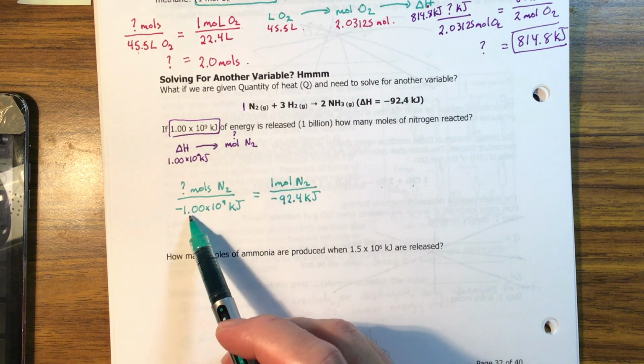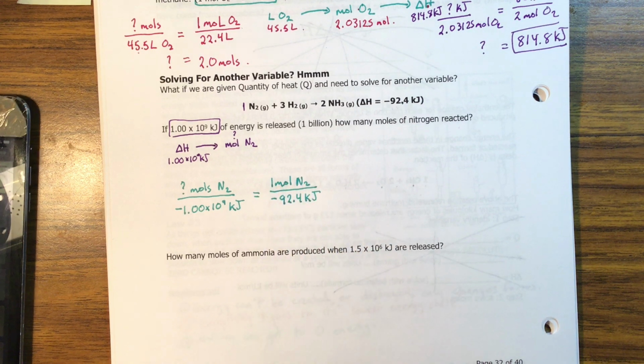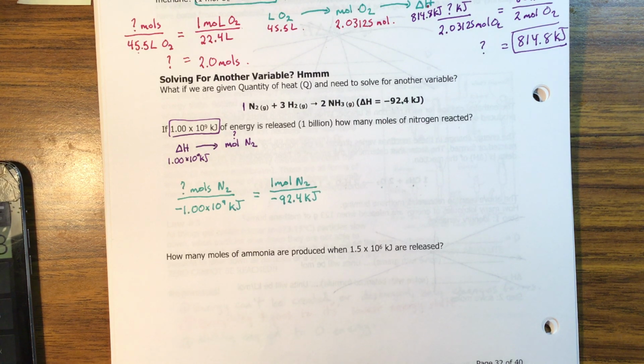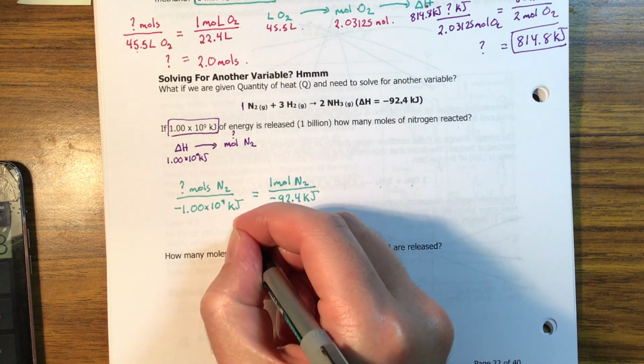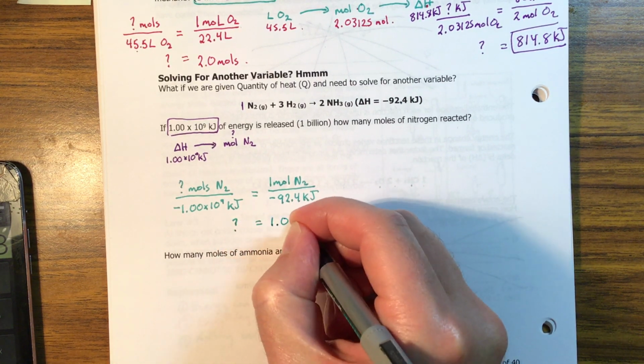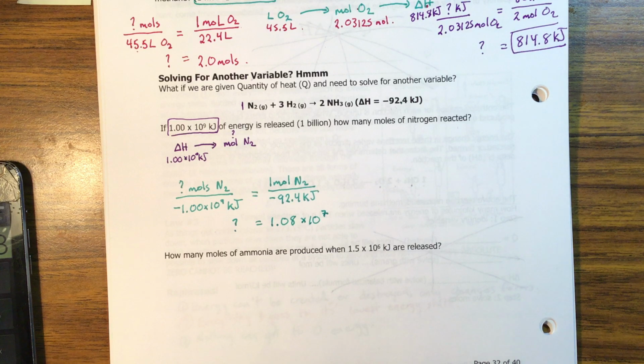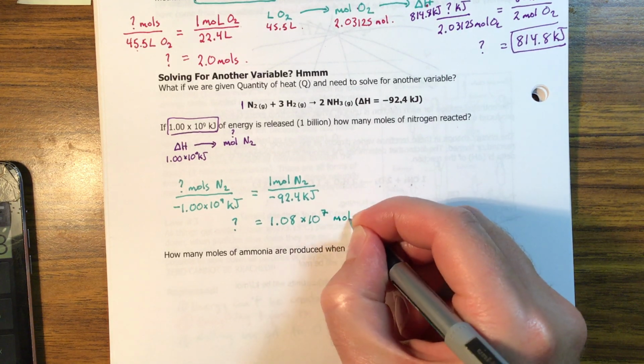Now I just cross multiply. 1 billion times 1 divided by 92.4. And I do 1 billion times 1 is still 1 billion divided by 92.4. It's a stupid big number. 1.08 times 10 to the power of 7. And that would be moles of N2.